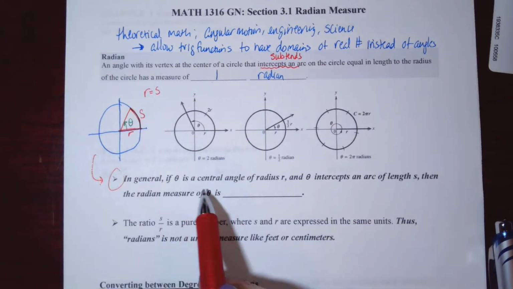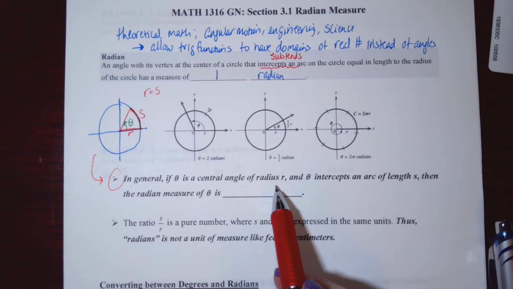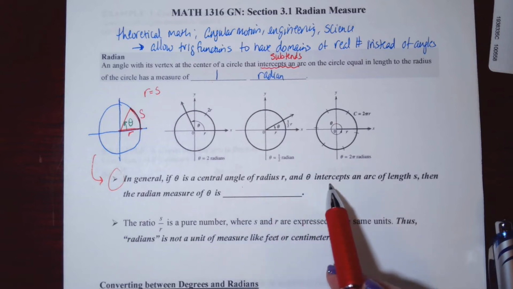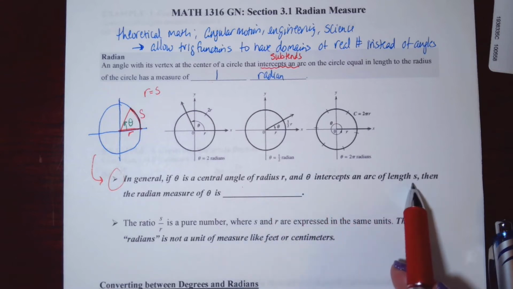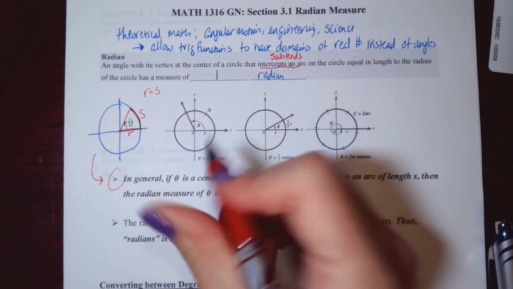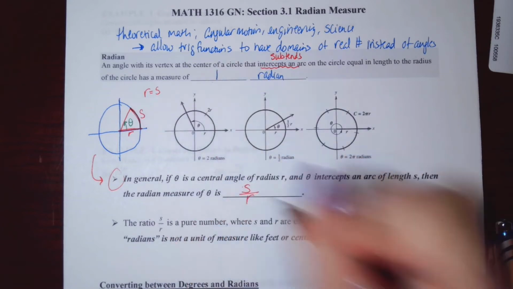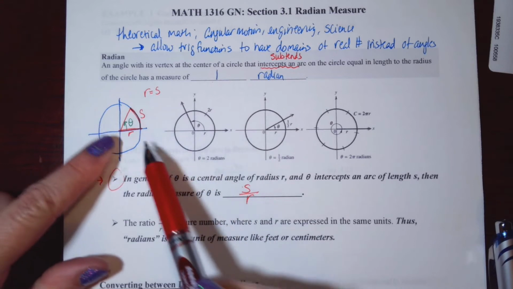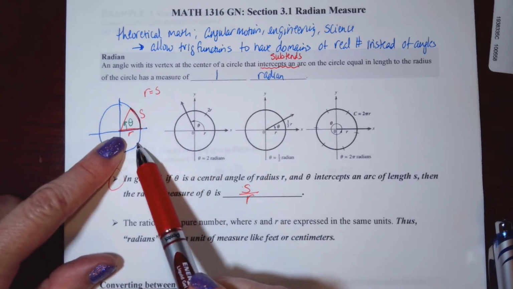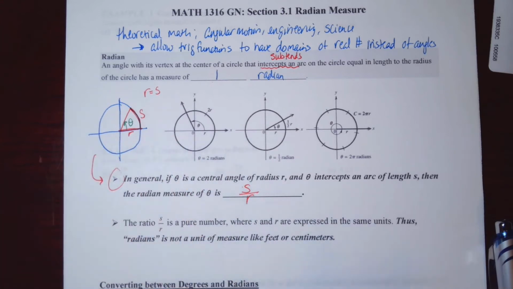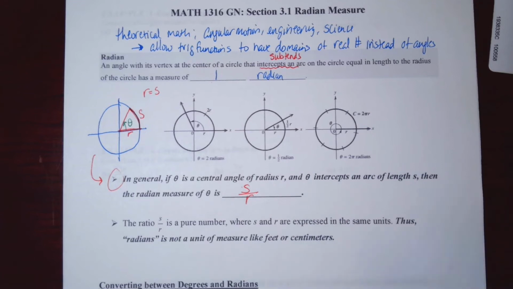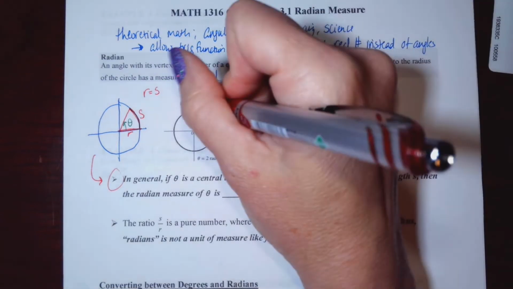In general, if theta is a central angle of radius r, and theta intercepts or subtends an arc length s, then the radian measure of theta is always going to be s over r. But when s and r are the same, when they're equal to each other, I have 1 radian. So s is the arc length that is subtended by the angle.